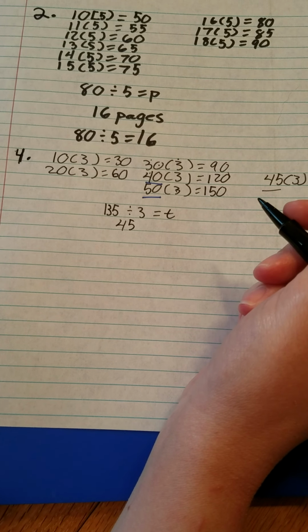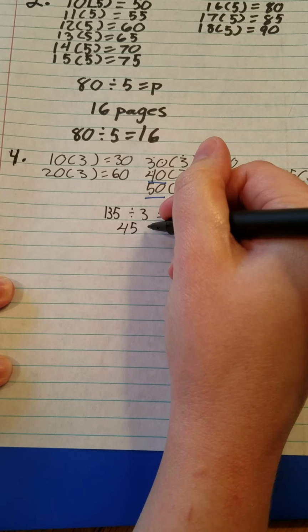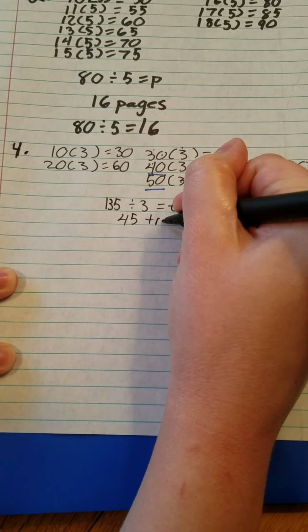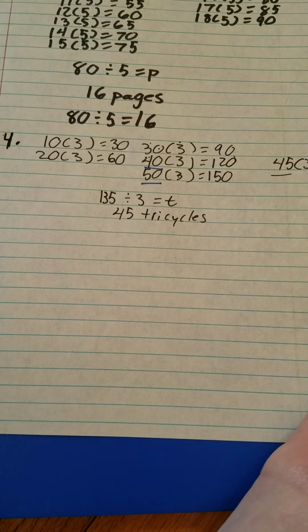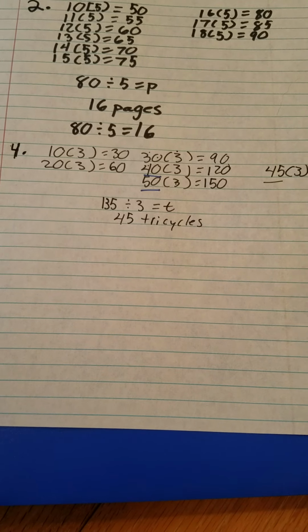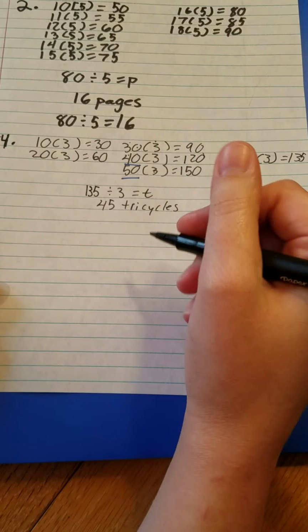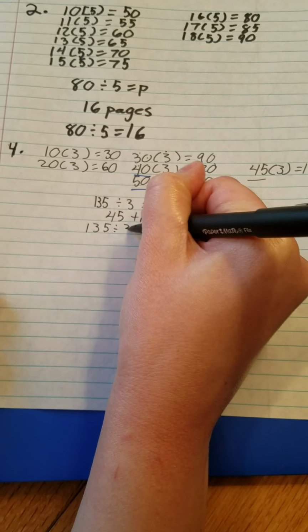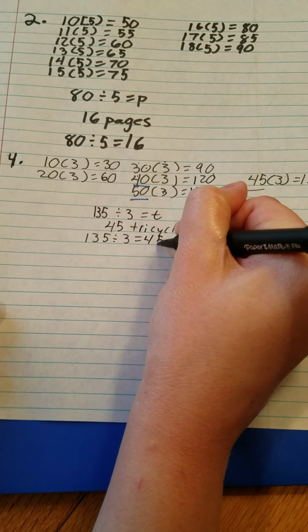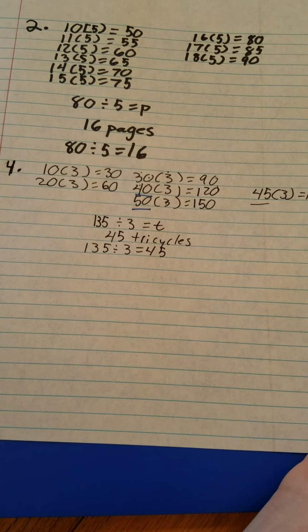And our unit is tricycles, right? So we have 45 tricycles. Now we need to write our number model with our answer. So we have 135 divided by 3 equals 45. And that is how you do number 4. So let's look at number 5.